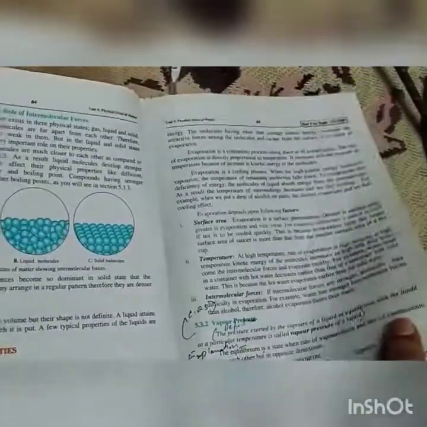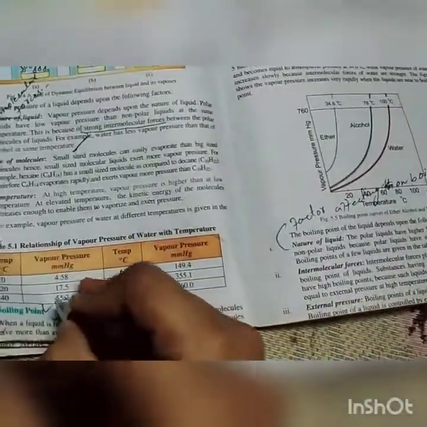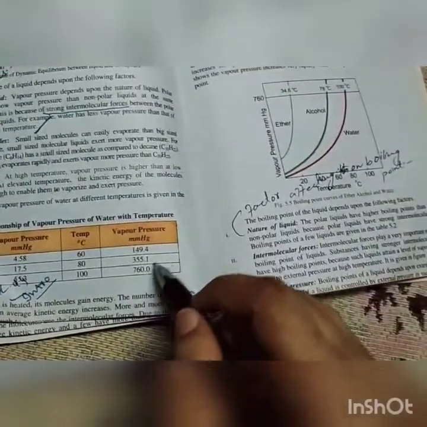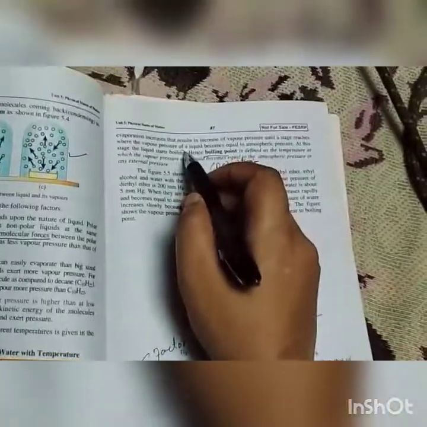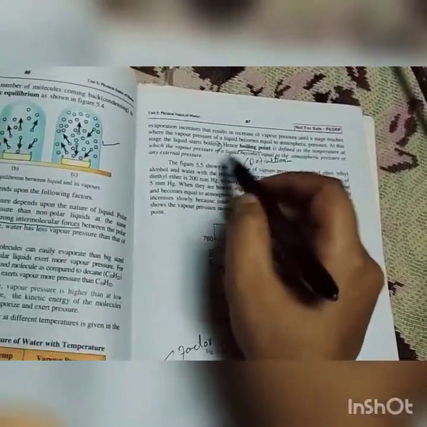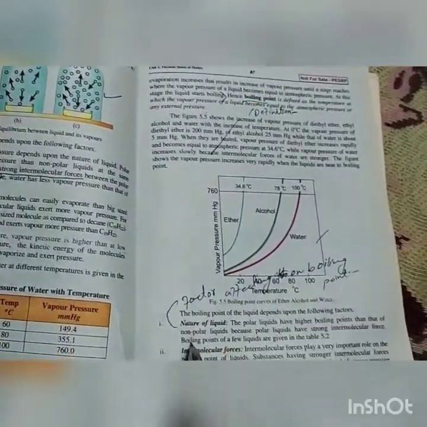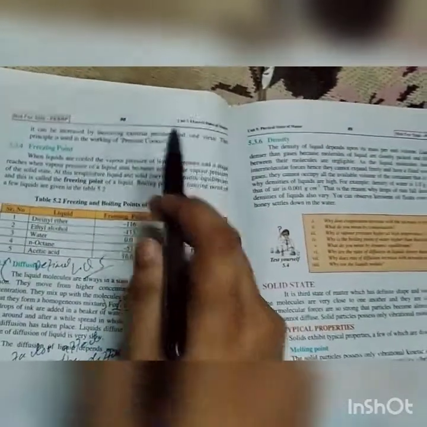After long question 3, long question 4, boiling point, when a liquid is heated. For the definition of boiling point, you have to write first the introduction till here, and then the definition starting from here till here. After that, you have to write only the factors affecting the boiling point, starting from here, and it will end at pressure cooker.